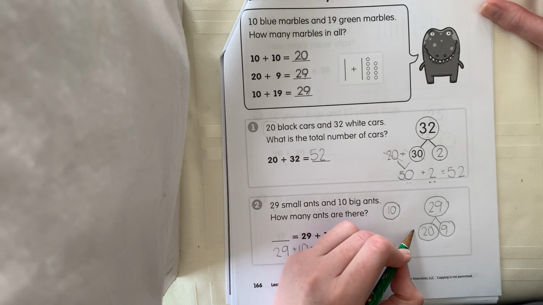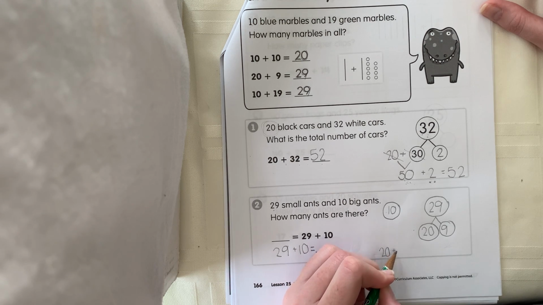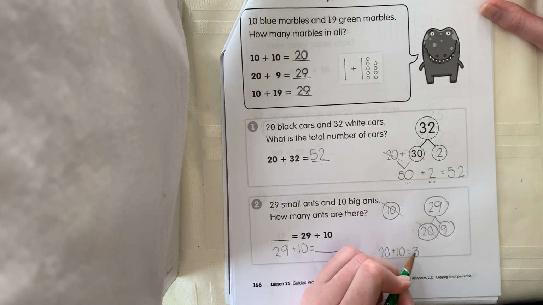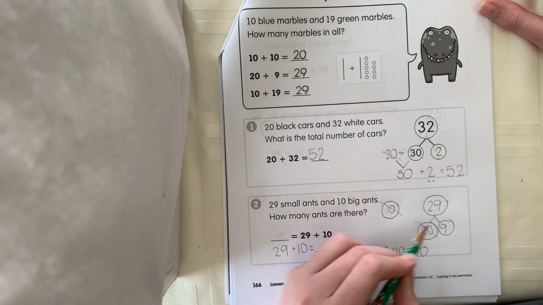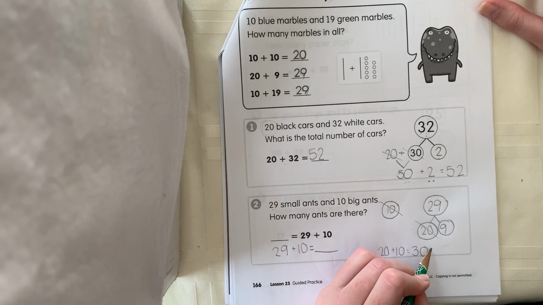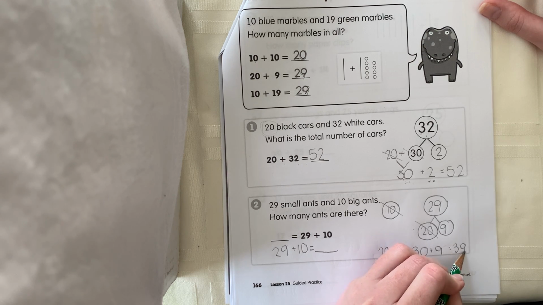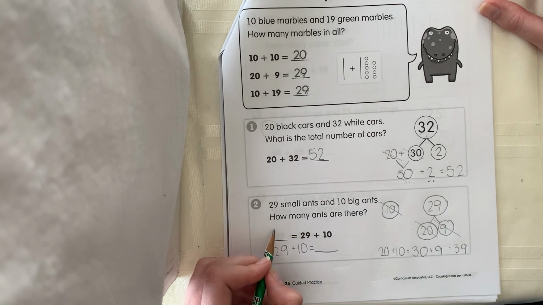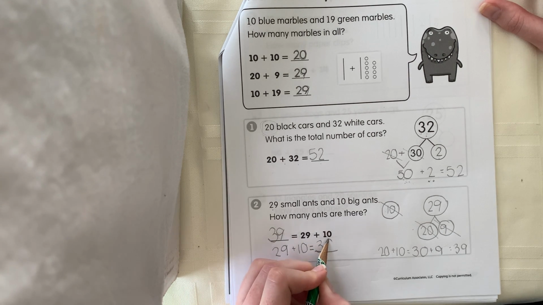Now I'm going to add the tens, so I'm going to add 20 plus 10 equals, and I would get 30. Now that I've added the tens, I need to also add the ones. So I would have 30 plus 9. And my final answer would be 39. 39 ants. And I'm going to put that number right here. 39 ants.